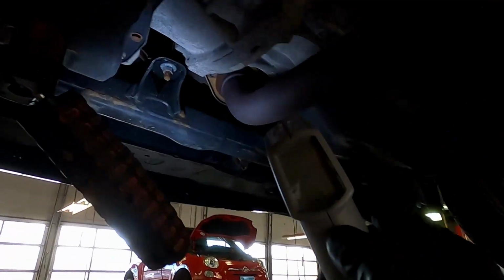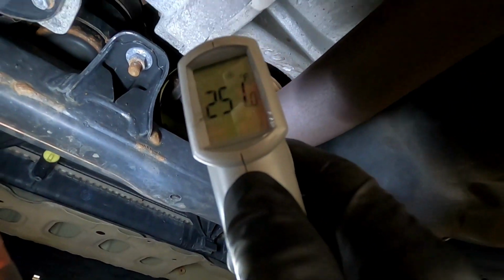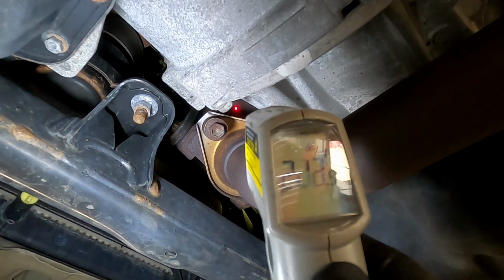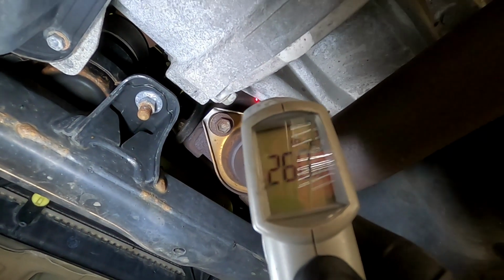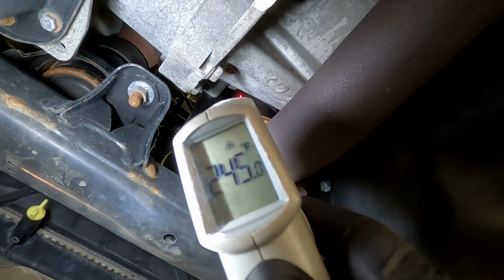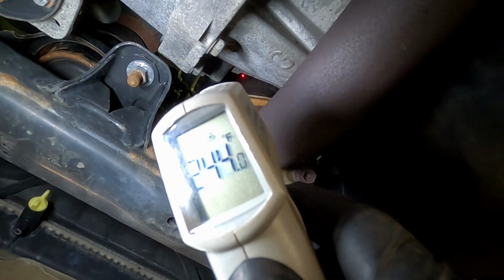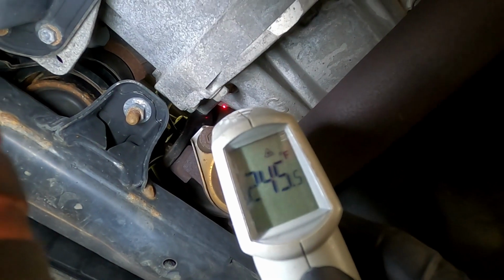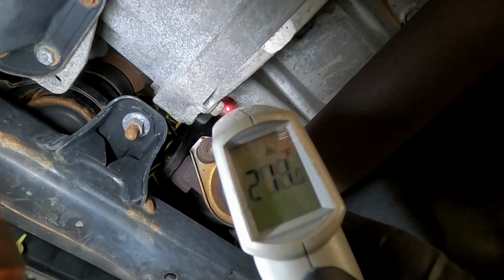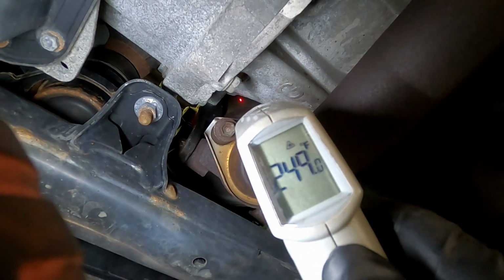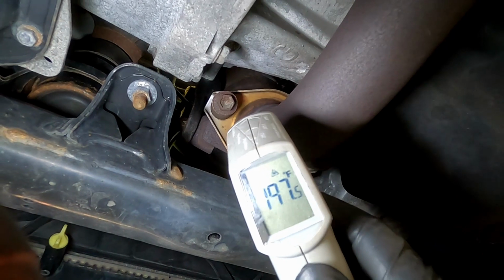Now we're gonna check on the bottom. You can point that gun all the way to the top if possible. So that one is right around 261, and as you move down slowly, it's right around 195. So I try to point at the very top as much as possible.